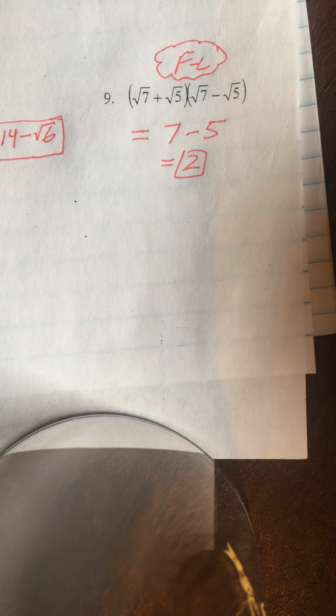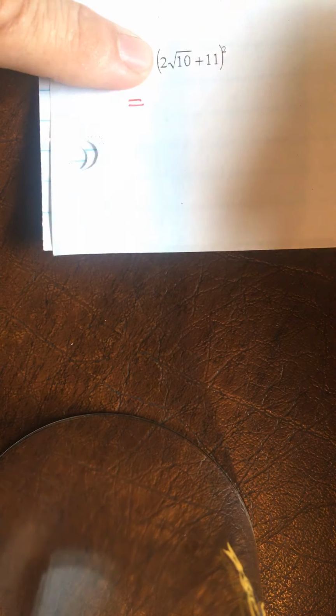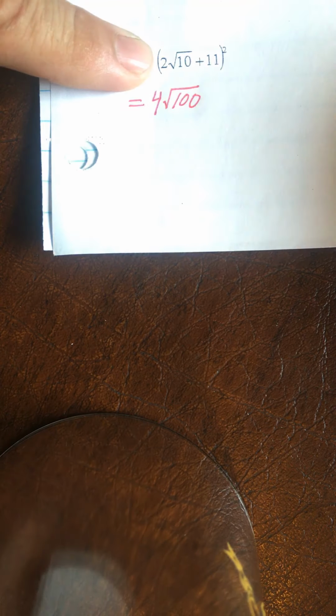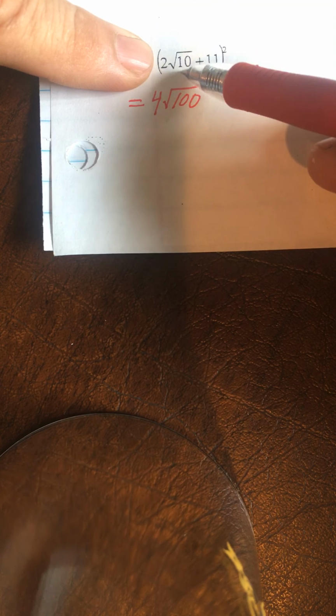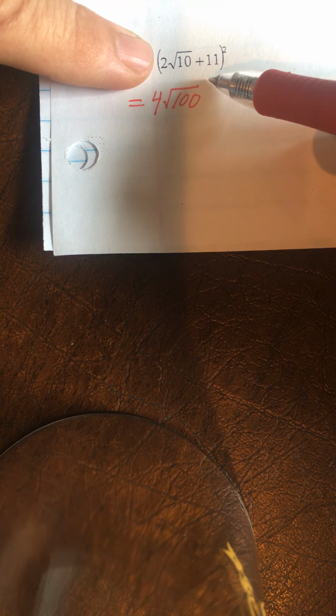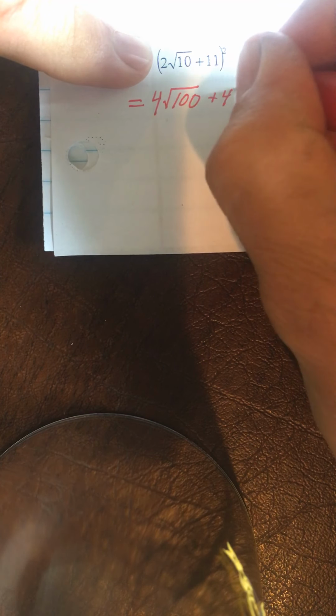So that's pretty cool. We got one more to go here, which is a binomial squared. If you remember, the pattern would be the first squared. So 2 root 10 times 2 root 10 is 4 root 100. Then the first times the second, which would be 22 root 10 times 2, which would be 44 root 10.